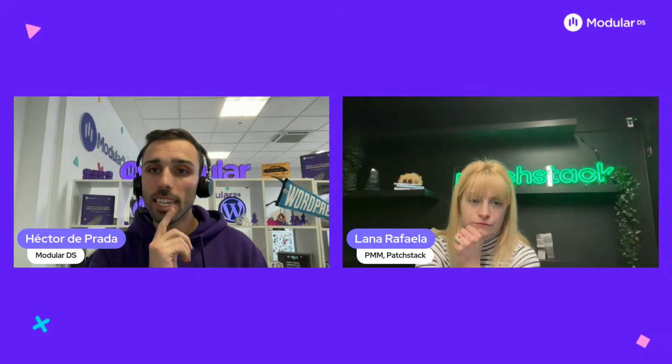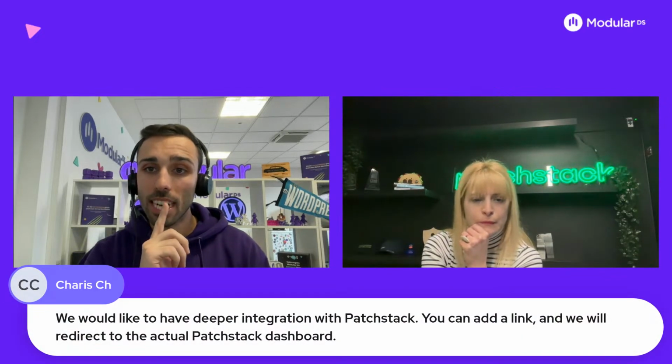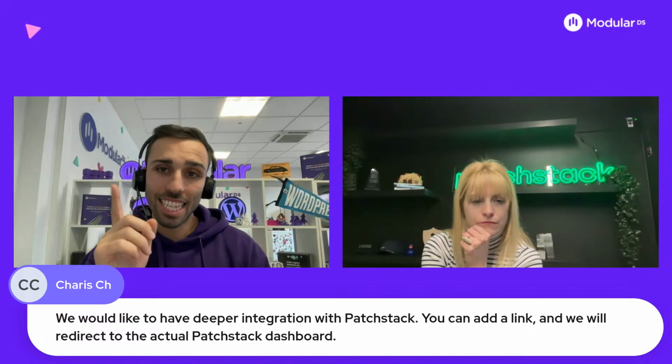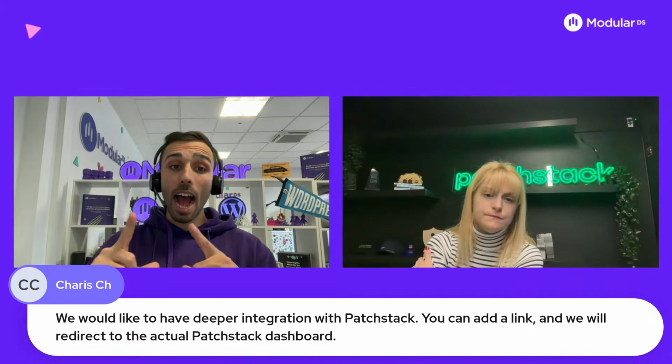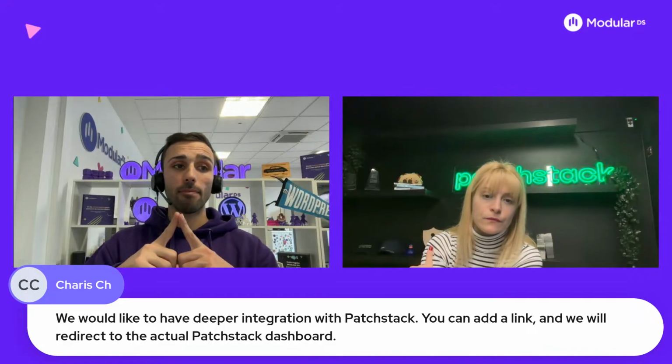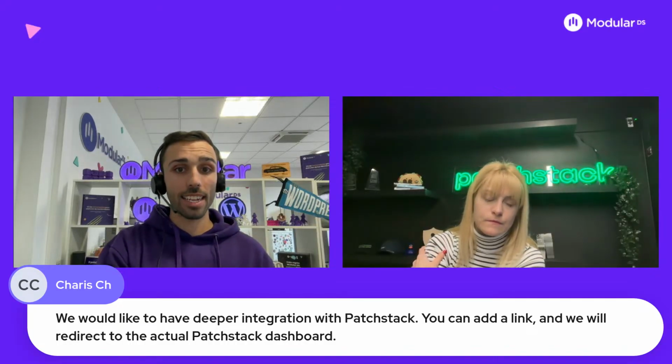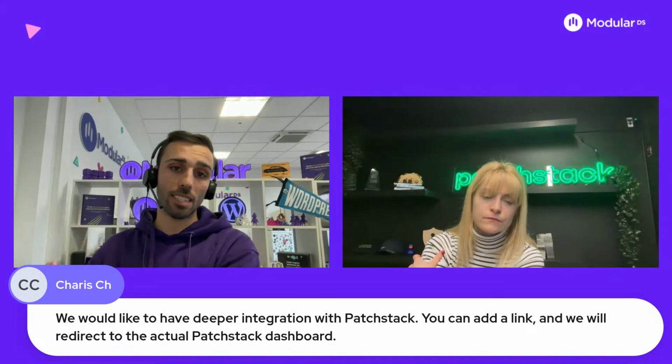Also, Charlie said here, we would like to have deeper integration with Patchstack. You can add a link and we will redirect to the actual Patchstack dashboard. So important here is that our Modular DS accounts are not connected to a Patchstack account.